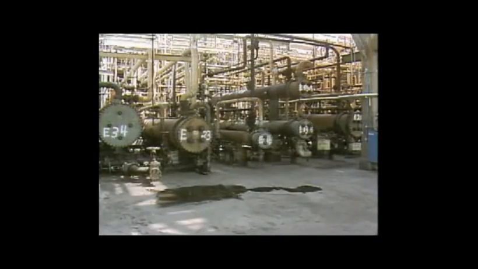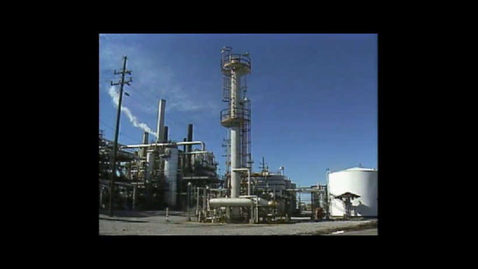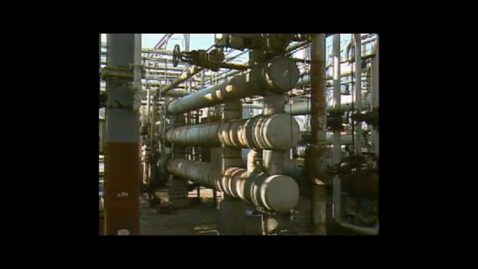In industrial facilities, many operations depend on heating or cooling process fluids. For example, the liquid entering this distillation column is heated to enable the distillation process to occur, while this process liquid is cooled so that it can be properly stored. This heating and cooling is done by transferring heat from one fluid to another in devices like these called heat exchangers.